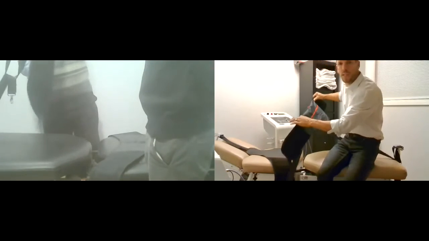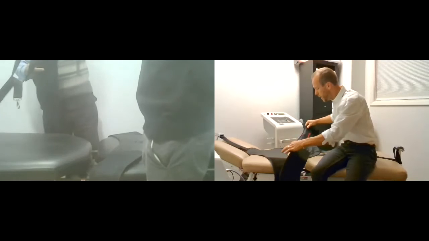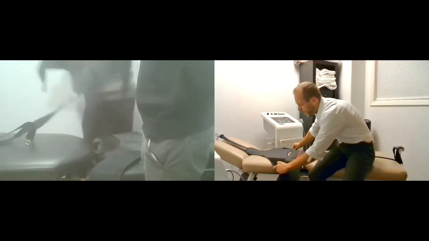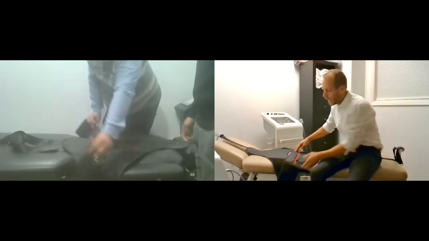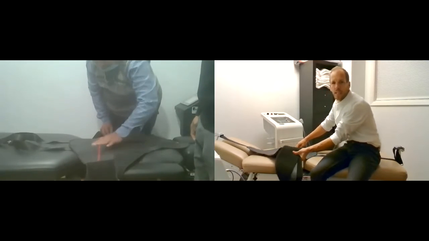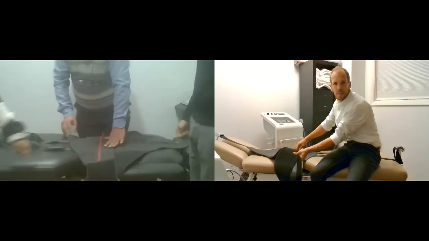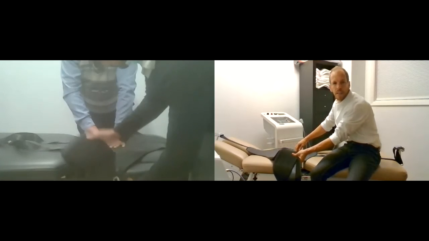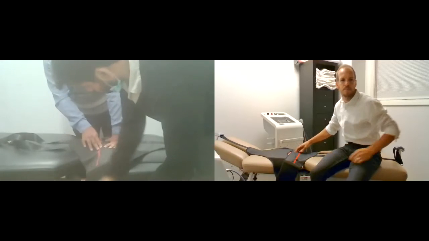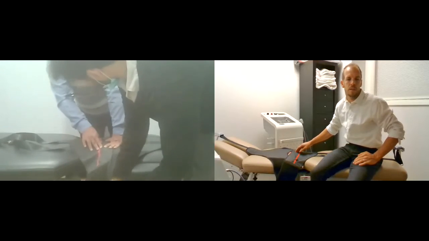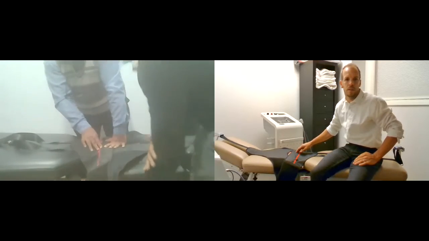Then what you're going to do is set it down one time. Again, you're going to set it down with your red line right at the bottom of that cushion, and then Velcro this side so that it stays. Then the other side, closest to the doctor, on the other side. Perfect.